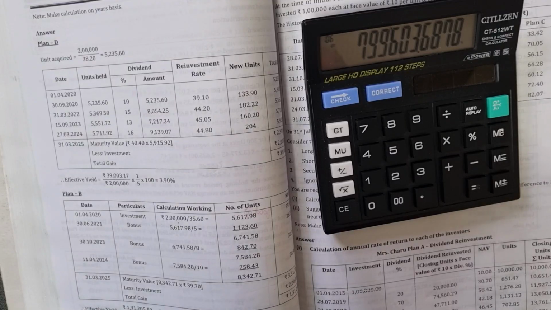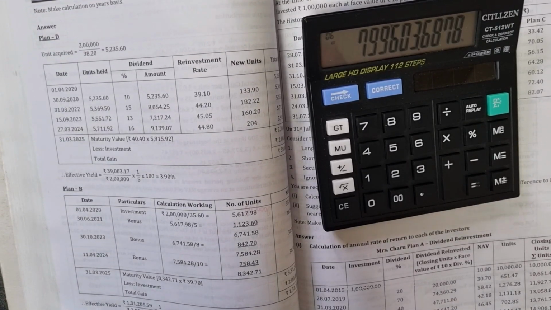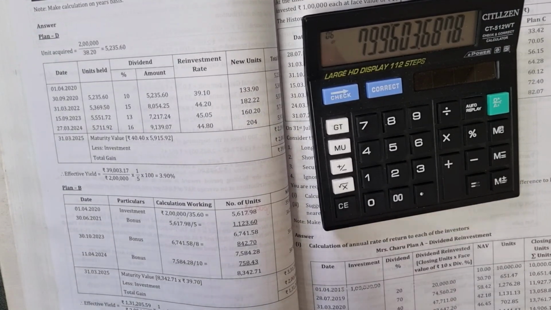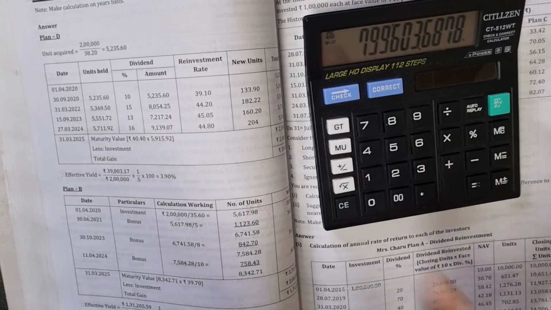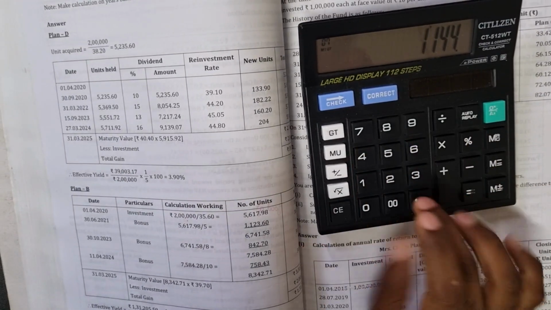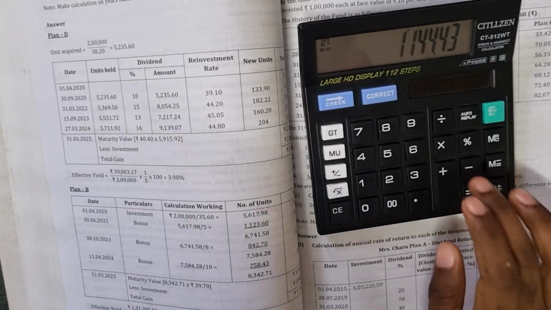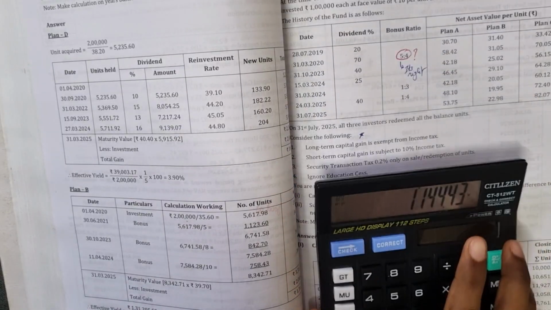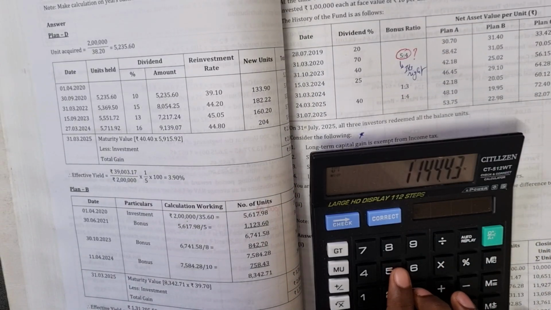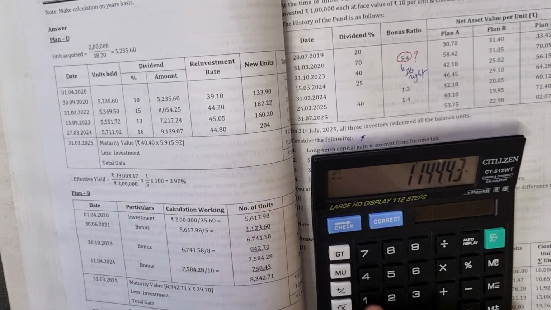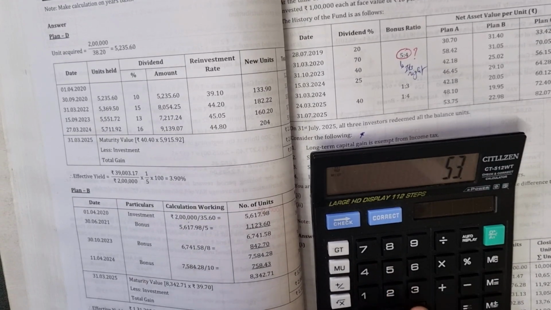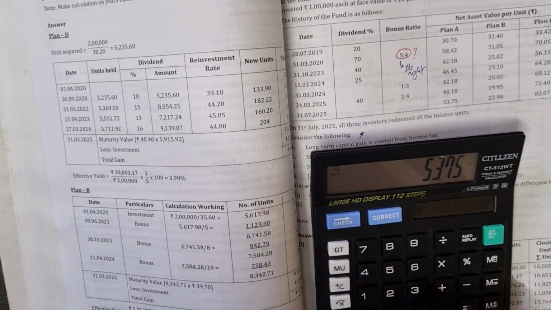1,144.43. This amount is short-term capital gain on which 10% tax has to be deducted. Okay, so how will we do it? Just simply, 1144.43 like you do it in tax, into your redemption value minus your issue price.